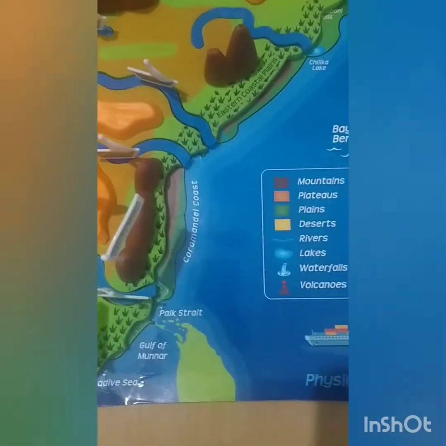So that's all about these physical features of India.